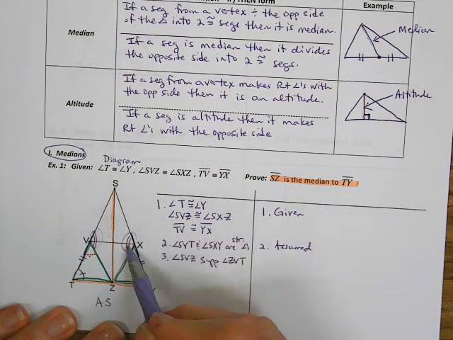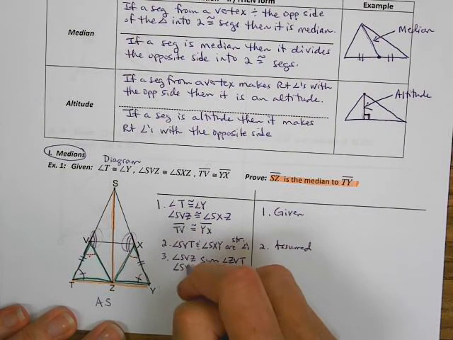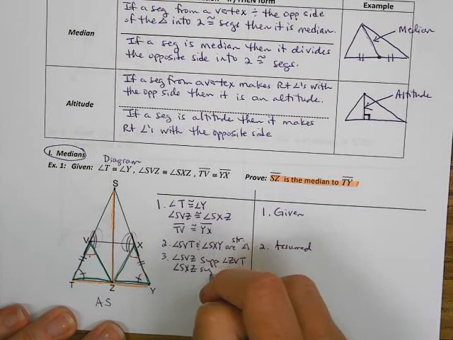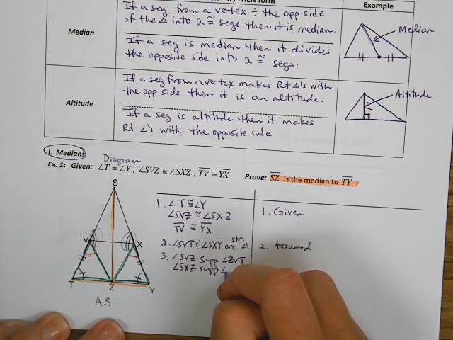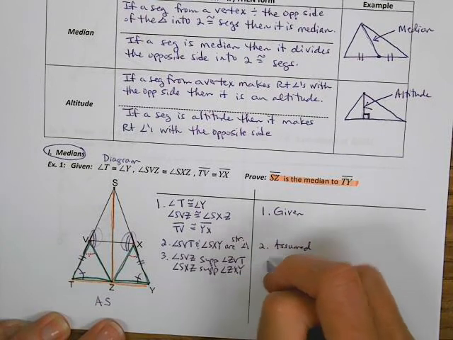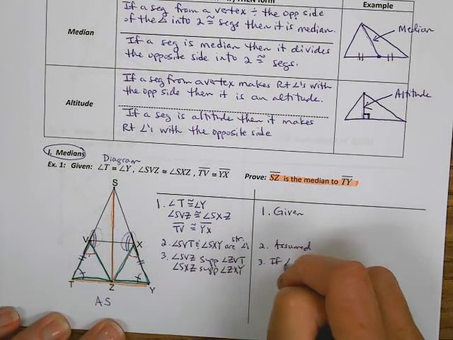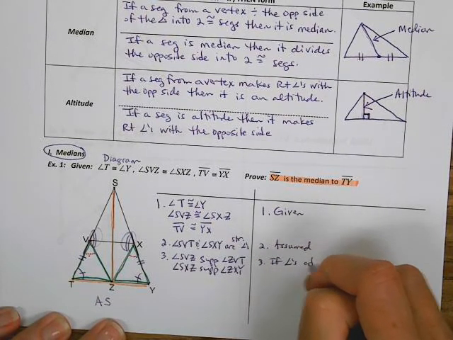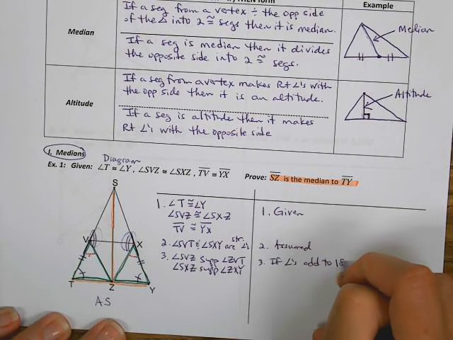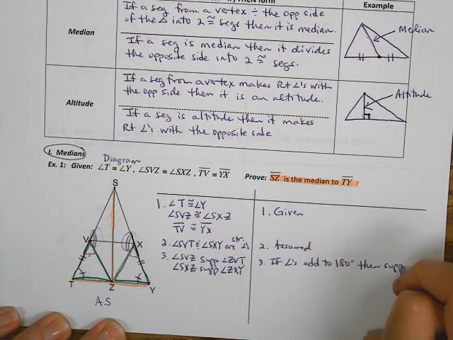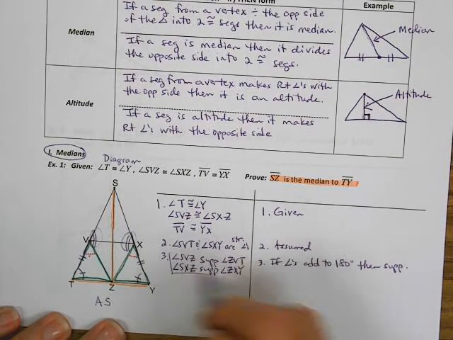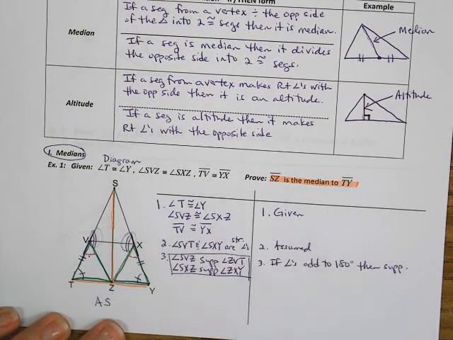And then this purple one, SXZ, is supplementary to this red one right here, which I'll call ZXY. And we know that if angles add to 180, or you can say form a straight angle, then they are supplementary. All right, I'm going to put them in the box because I know I've got two of them.